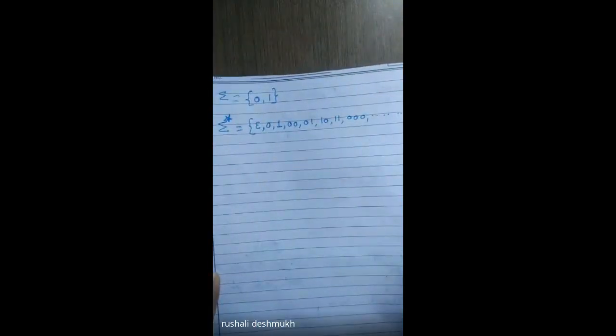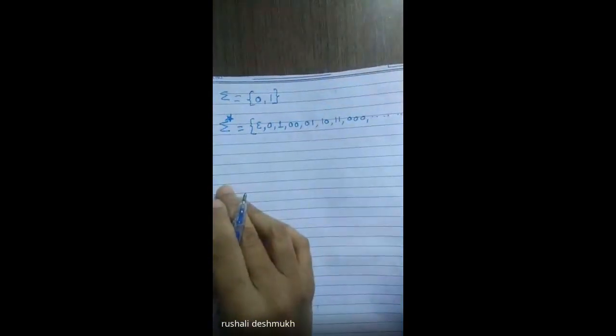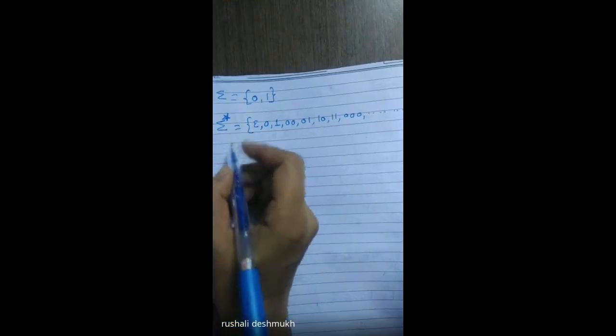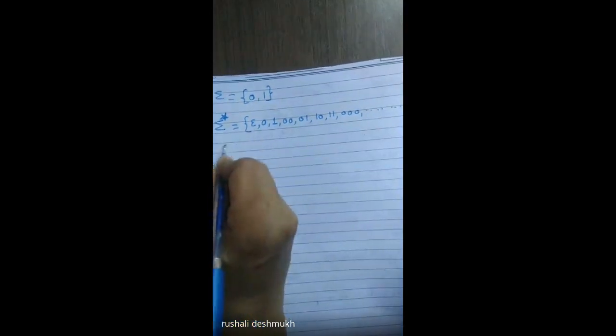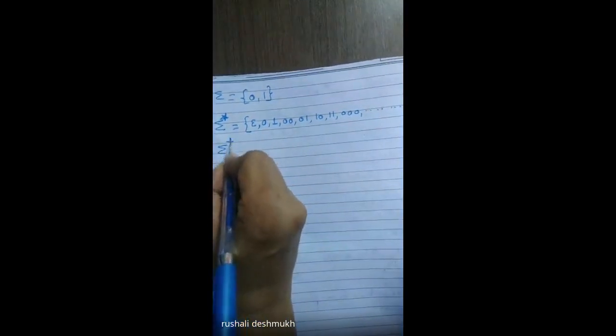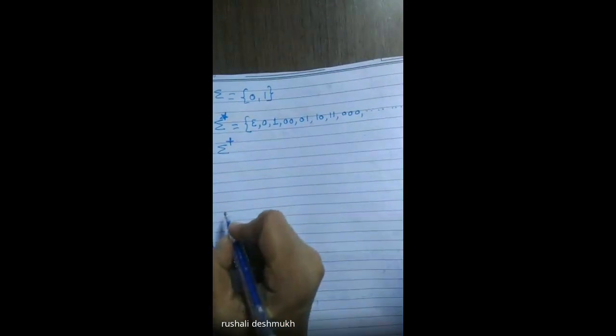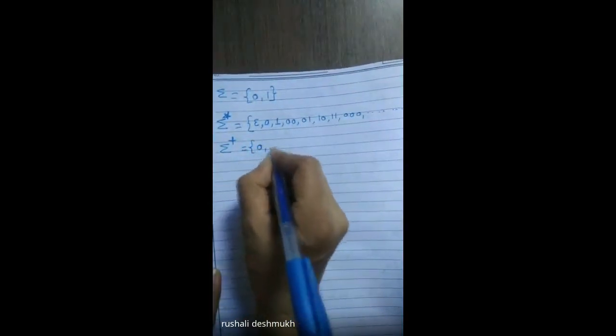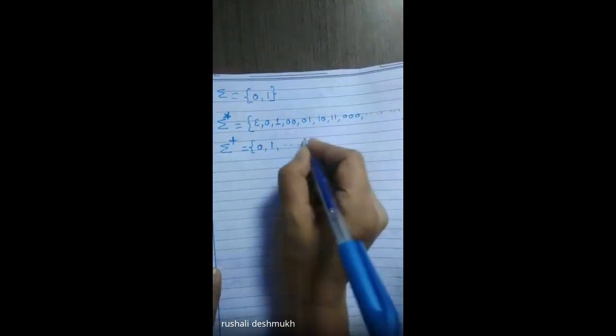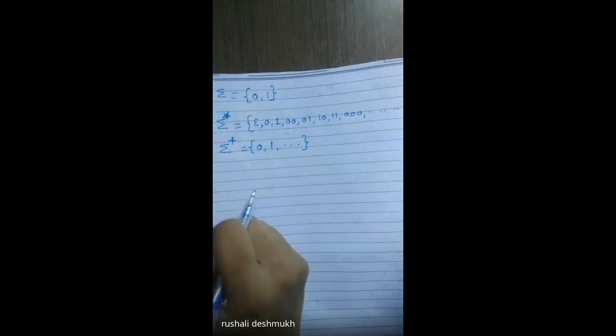Okay. So this is what a formal language is. This notation is the language. If I remove epsilon from this, you can note it by this notation: sigma positive closure. If I remove the epsilon from this, this is how you can note it down. Okay, so this is a minimal form of the formal language.